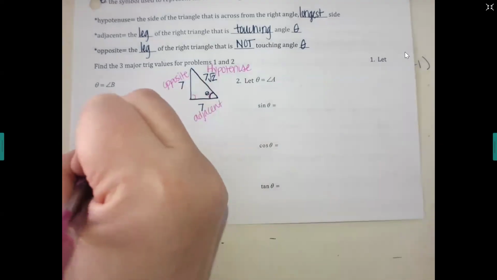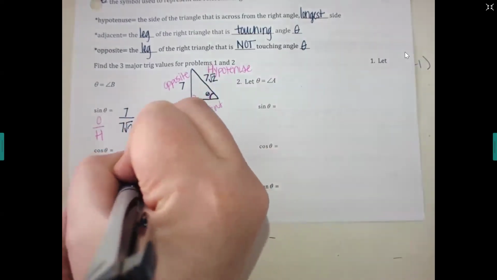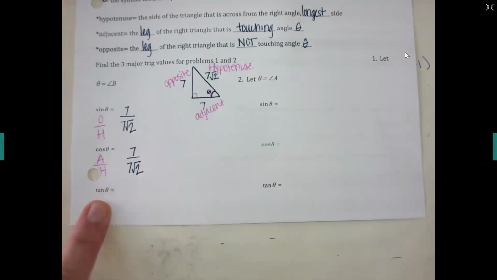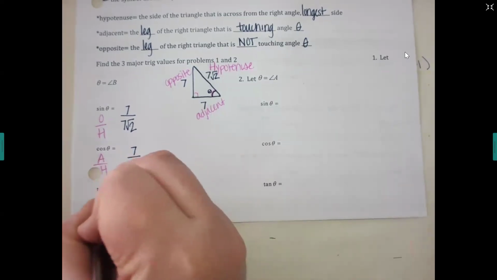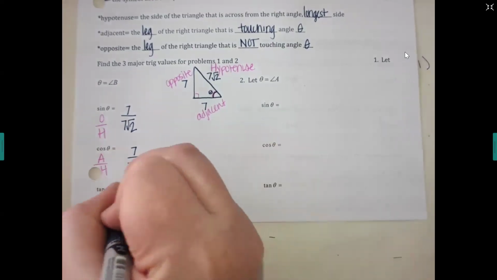Okay, for cosine, cosine is CAH. That's adjacent over hypotenuse. What's my adjacent side? 7 over 7√2. And then for my tan theta, it's SOH CAH TOA, which is O over A. 7 over 7, very good.